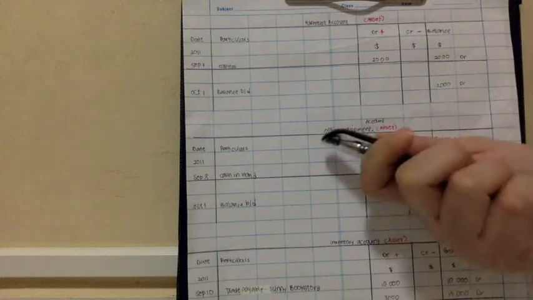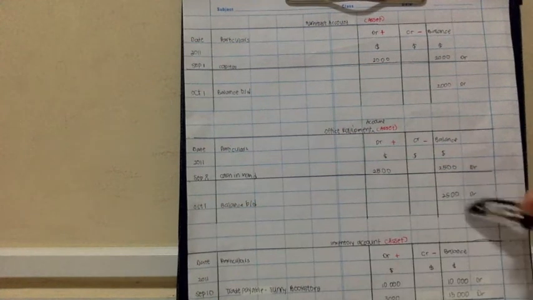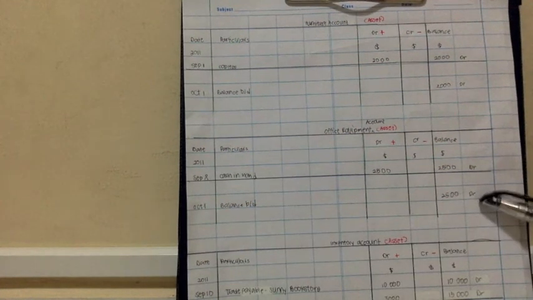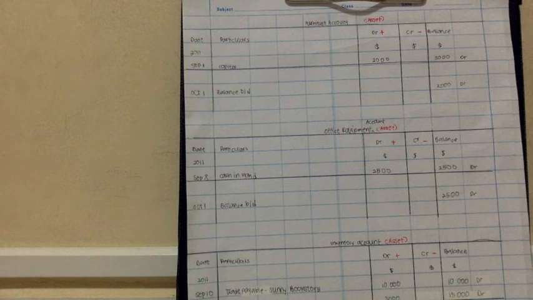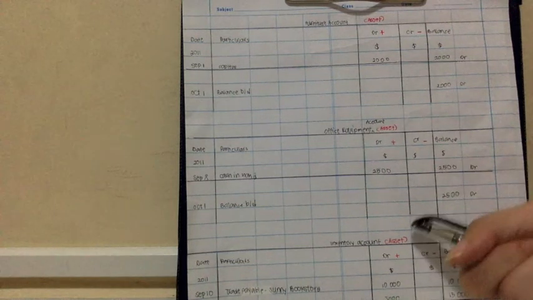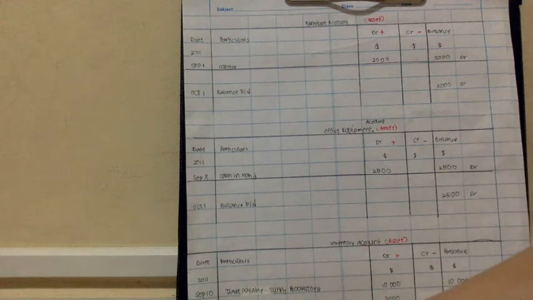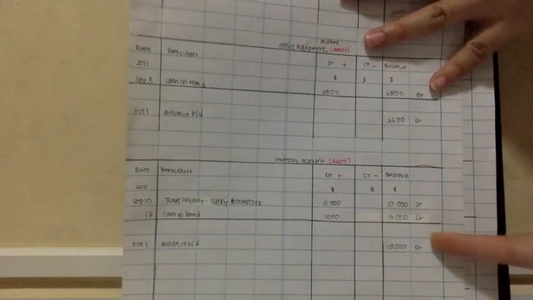And the next one is an office equipment account, being also an asset account, with a balance brought down. On 1st October, there will be a balance brought down of 2,500 debit. Moving on to our inventory account, being an asset, there will also be a balance brought down. So 1st October, there will be a balance brought down of 15,000 debit.